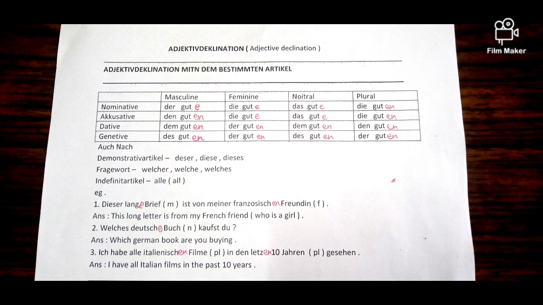Now, in den letzten zehn Jahren gesehen. So this is: Ich habe alle italienischen Filme in den letzten zehn Jahren gesehen. Here we have en at the end because it is years, that is Jahren. Yahren, don't forget the pronunciation, that is not Jaren, it is Yahren. Because Jahren is plural, that's why letzten takes the ending en. I have seen all Italian films in the past 10 years.